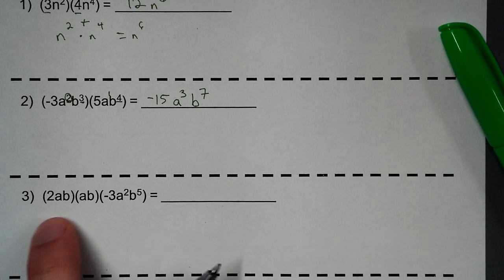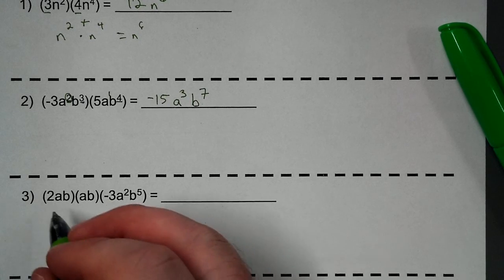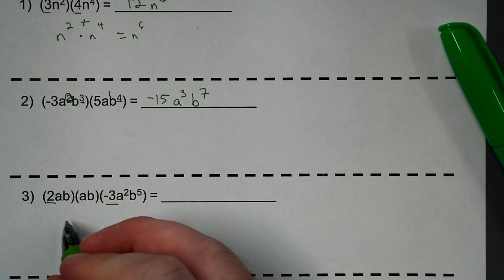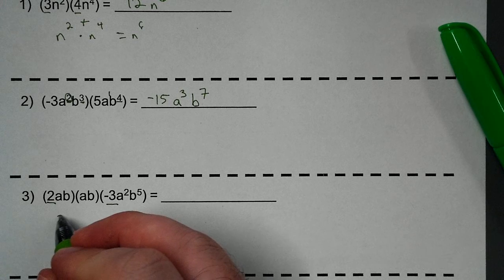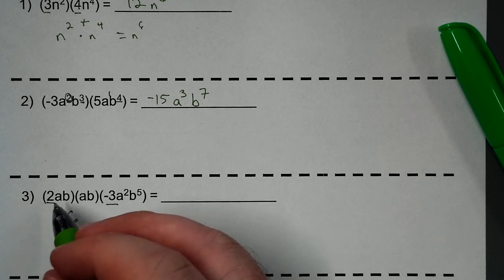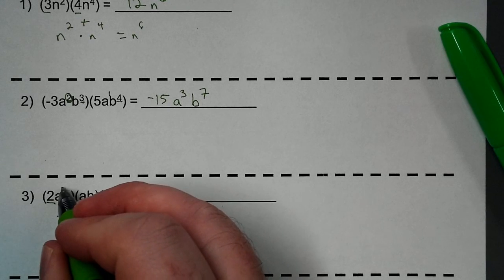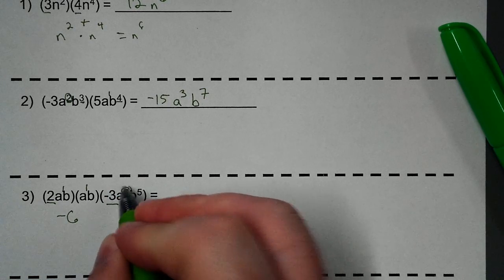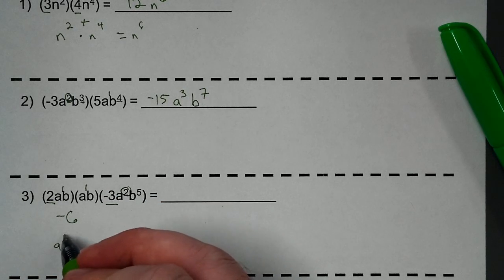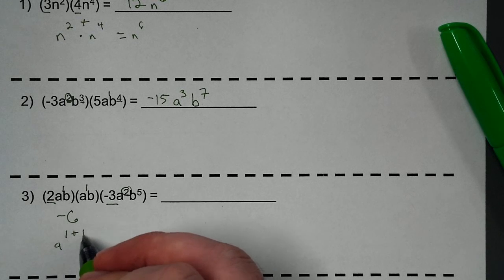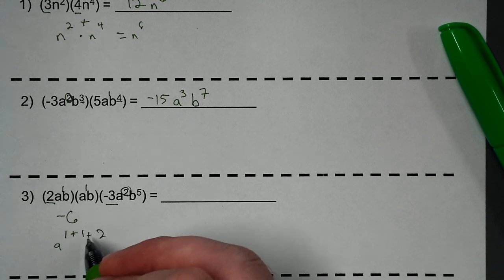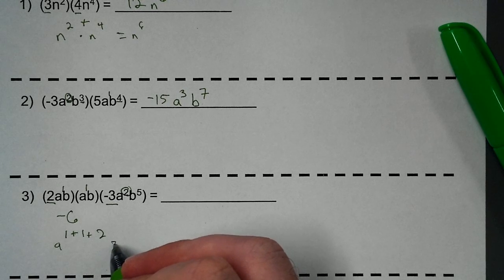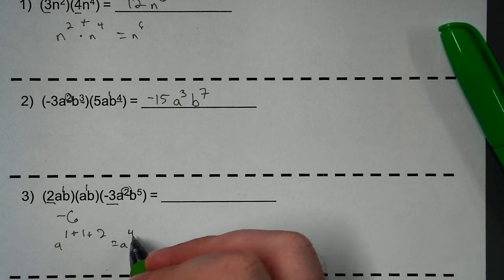Okay, just like on all the other ones, I'm going to start out with the numbers, the coefficients. 2 times negative 3. And 2 times negative 3 will give me negative 6. Now, I'll move on to the letters. I have A, there's 1 there, there's 1 there, and there's 2 over here. So that's going to be A to the 1 plus 1 plus 2. 1 plus 1 is 2, 2 plus 2 is 4. So we should have A to the fourth.